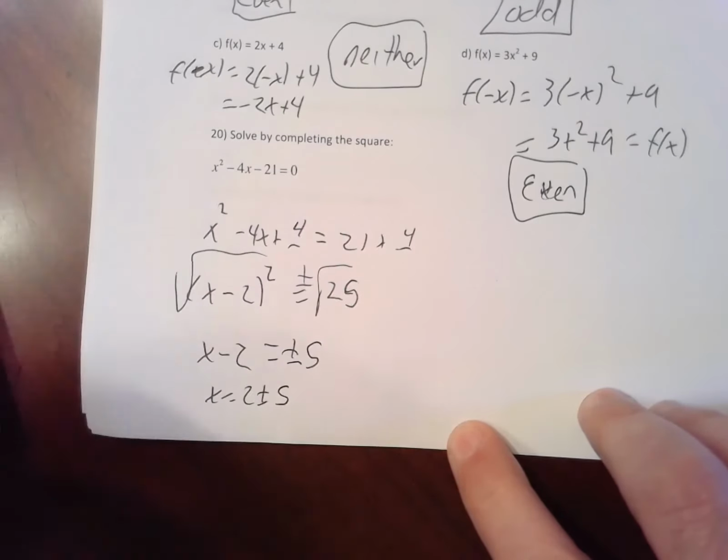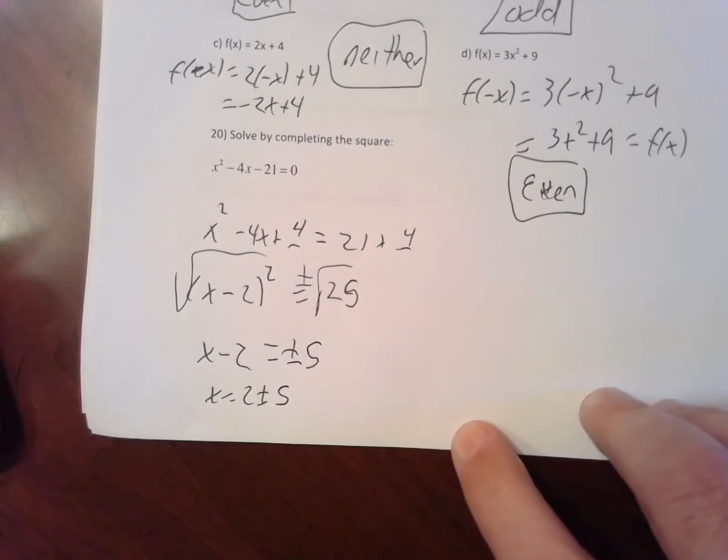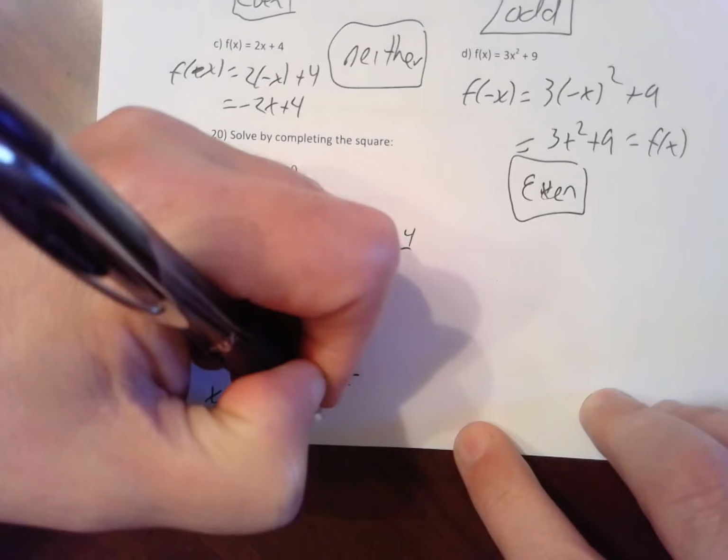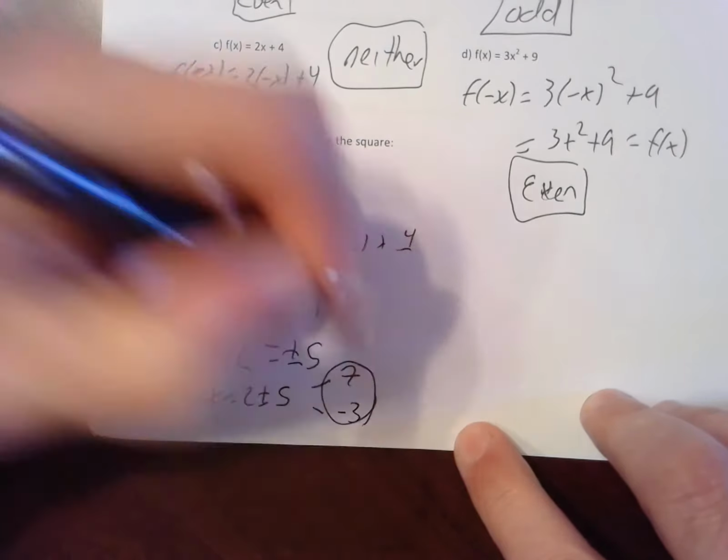We can actually solve that. If we had radicals, we would just leave it, but we can finish that. 2 plus 5 is 7. 2 minus 5 is negative 3.